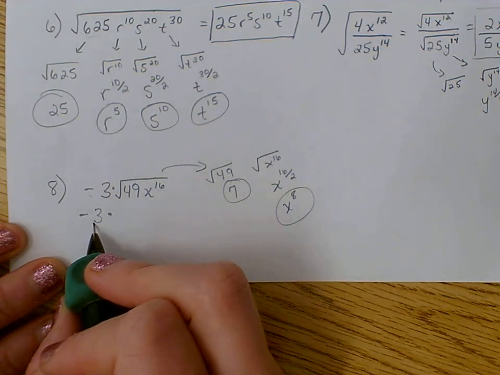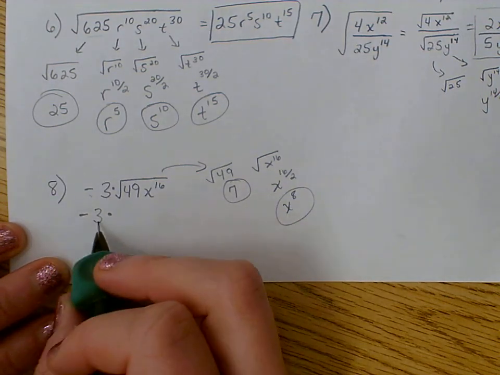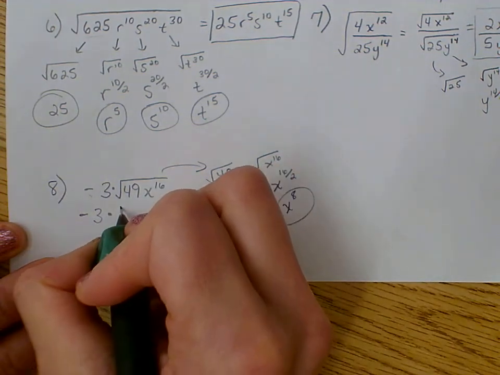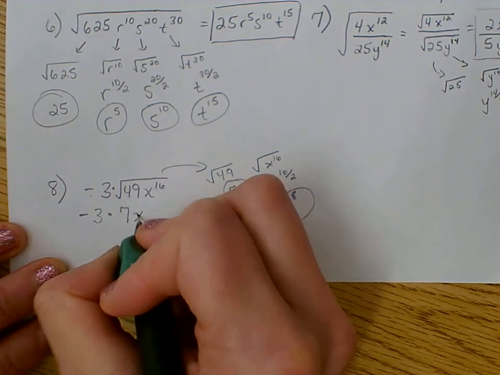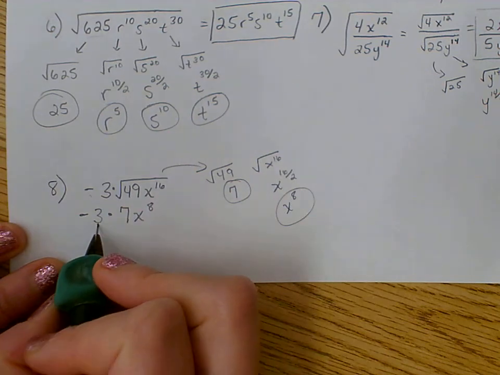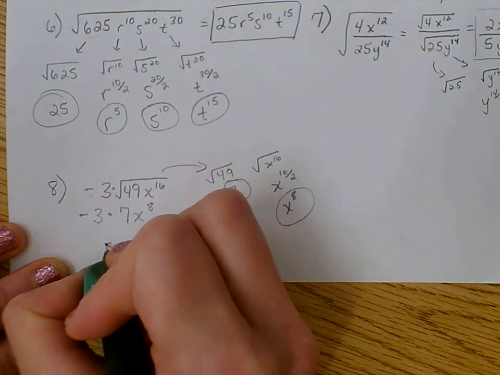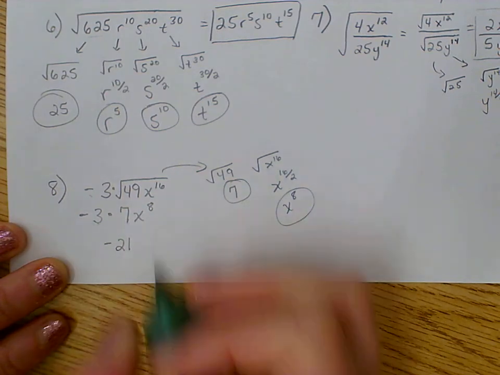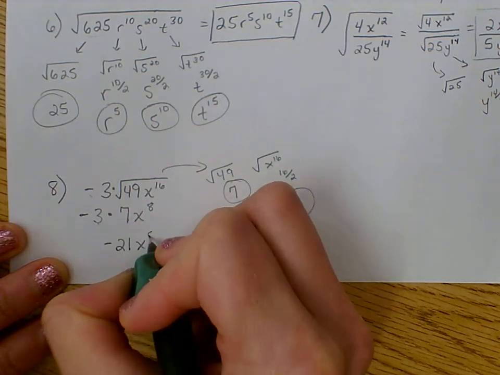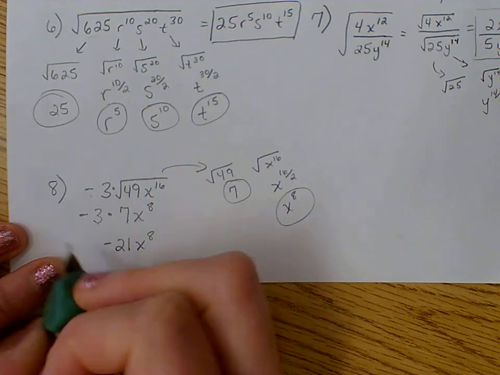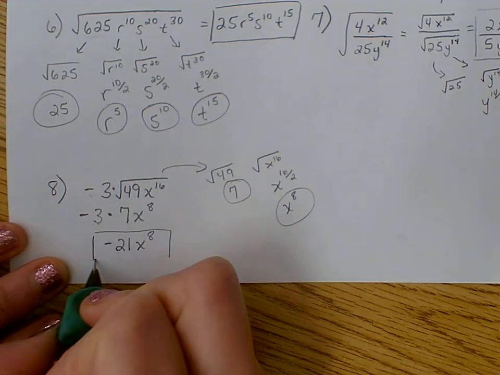Now that we did that, we have to put it over here, and don't forget you have to multiply times that number up front. So it'd be times 7 x to the 8th. Now you just take the numbers and multiply them. So negative 3 times 7 ends up being negative 21, and then that x to the 8th doesn't have anything to multiply with, so it just comes down. So there is your answer.